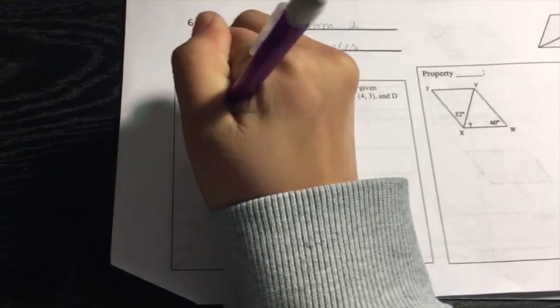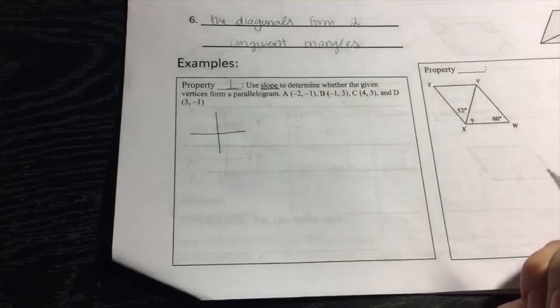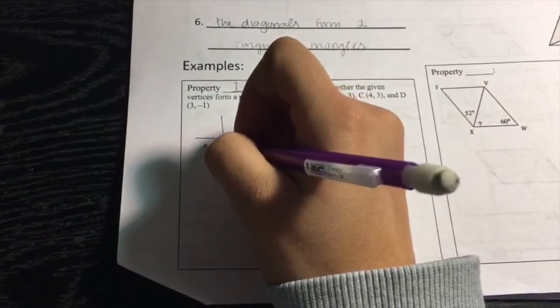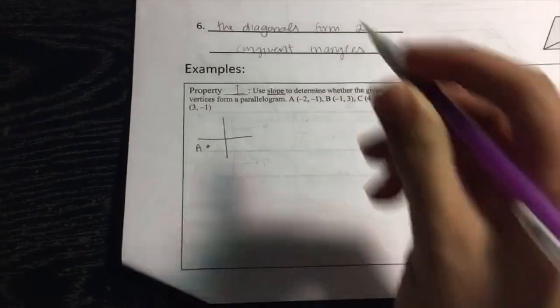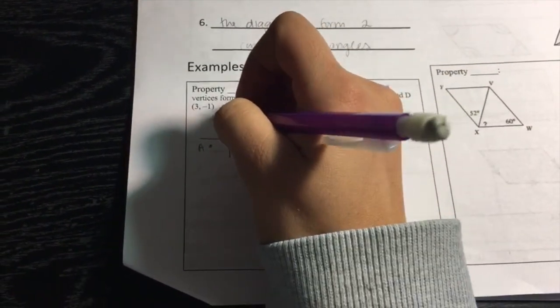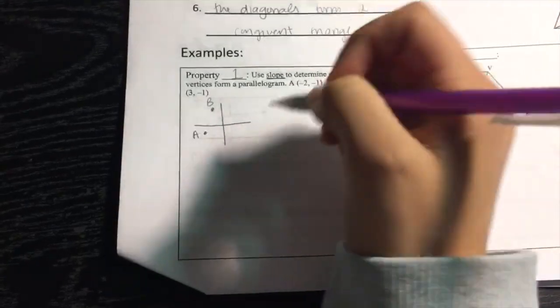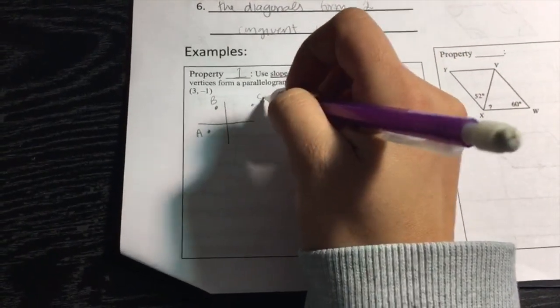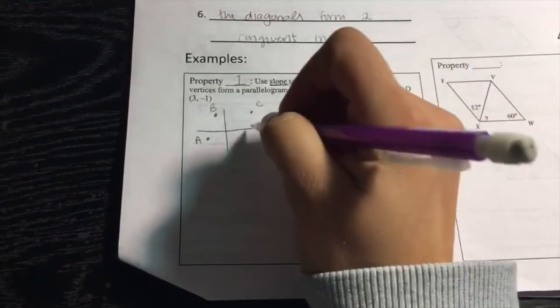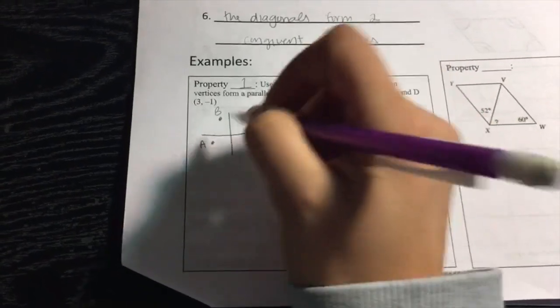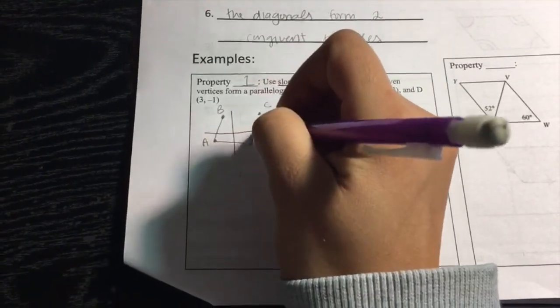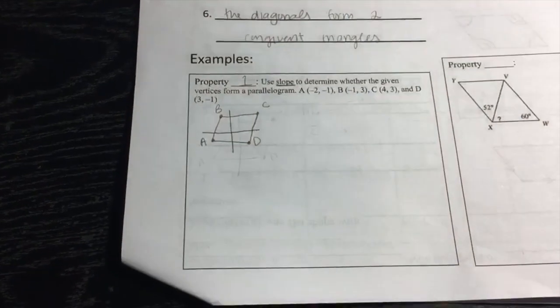The next step is going to be to plot those points. So I'm going to plot A through D. Plot -2, -1, and label it A. -1, 3, label it B. 4, 3, label it C. And 3, -1, label it D. And then I'm going to connect my points to form my parallelogram.